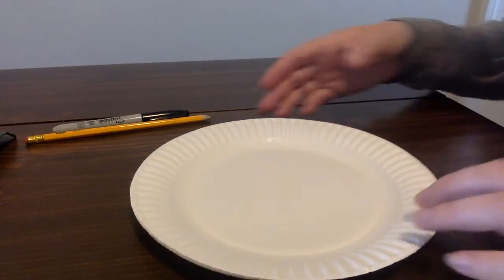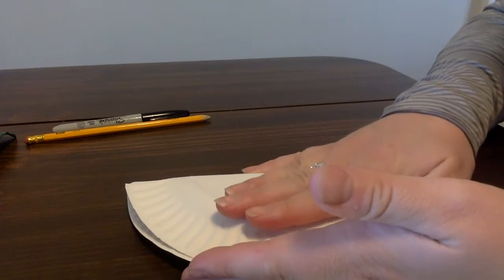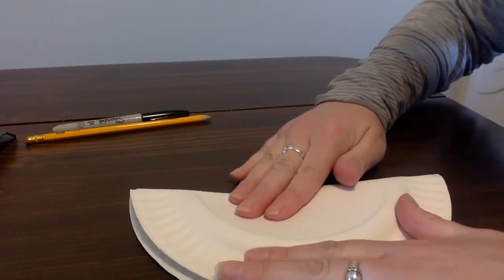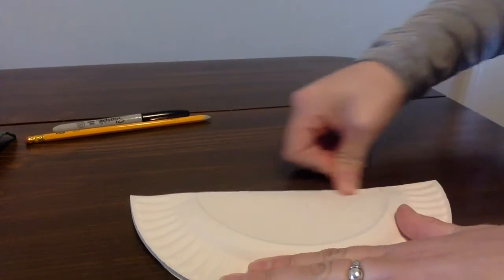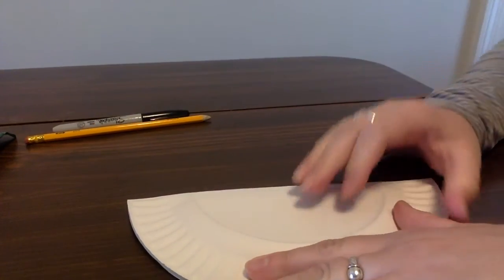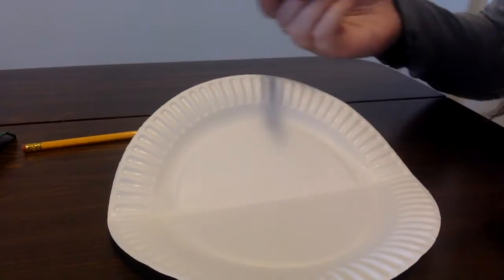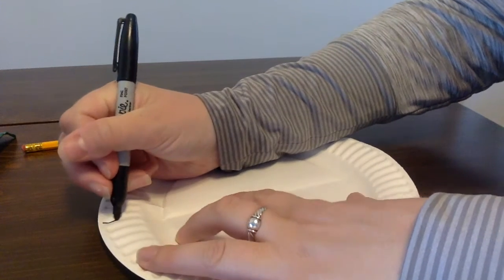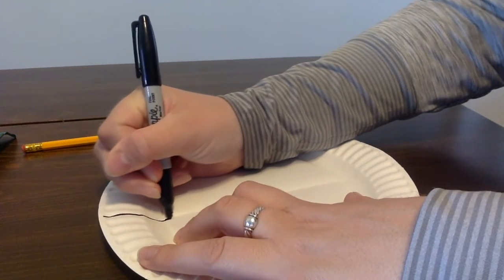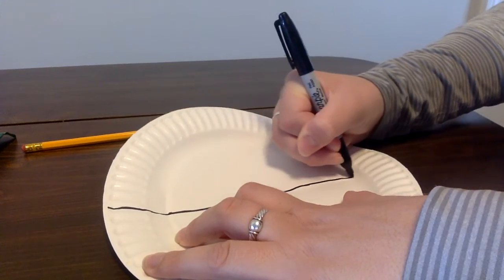The first step in making our sundial is to fold our paper plate in half this way, and I want to try my best to make a crease along my fold. Now I am going to open it up, and I'm going to use my Sharpie or your marker to make a line going down that middle. You can use a ruler if you want to make sure your line is nice and straight.